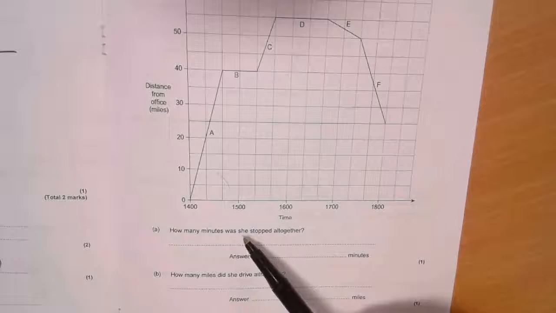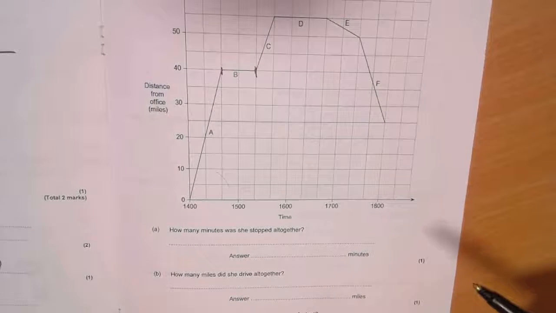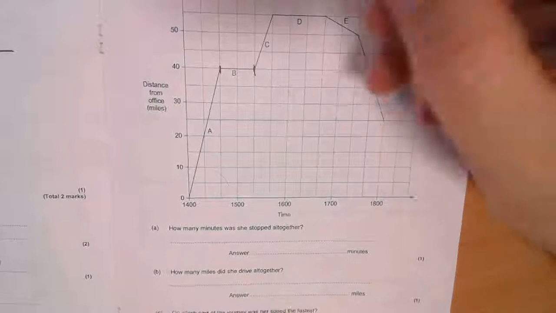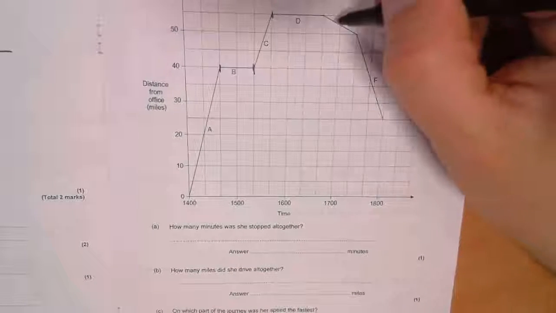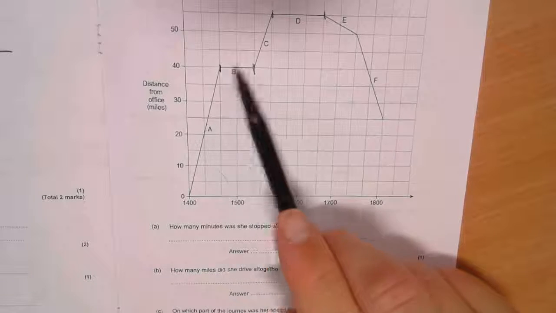Right, how many minutes was she stopped altogether? So she was stopped here. She wasn't moving at all there. She was staying the same distance away. And she was stopped here. Okay, now I need to work out how much is each one of these.